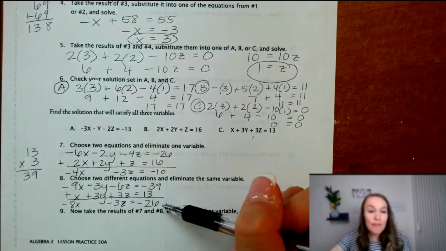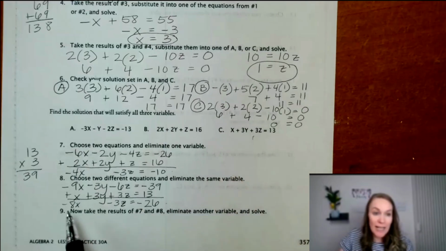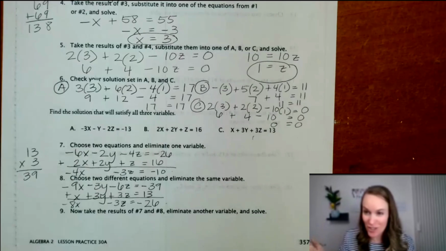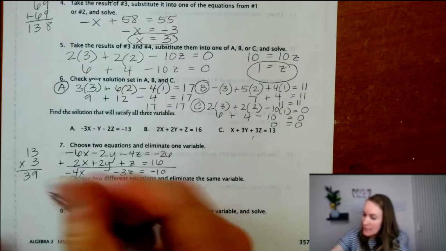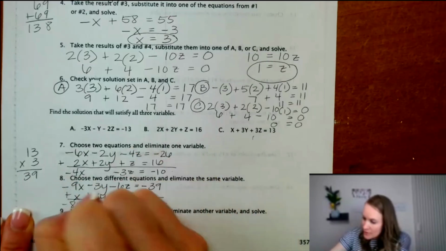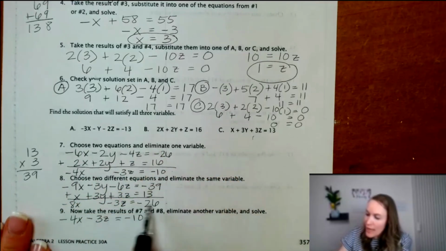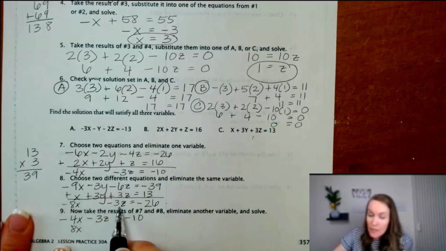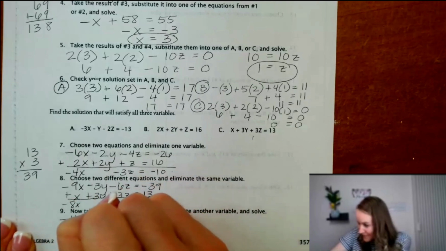And z is perfect to eliminate because I have -3z, I have -3z. So all I need to do is multiply it by negative to change all the signs of the terms in the equation, and then the z's will cancel. So perfect. I'm just going to write this equation as is. -4x minus 3z equals -10. And then I'm going to multiply by a negative. So I'm going to write positive 8x plus 3z equals positive 26.